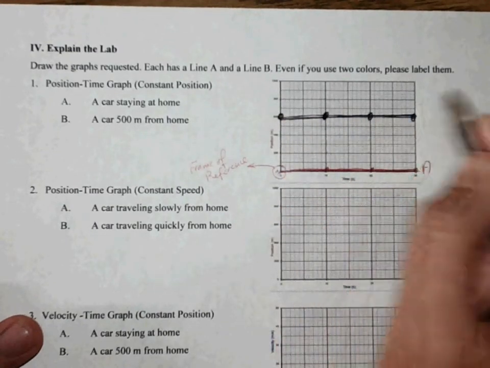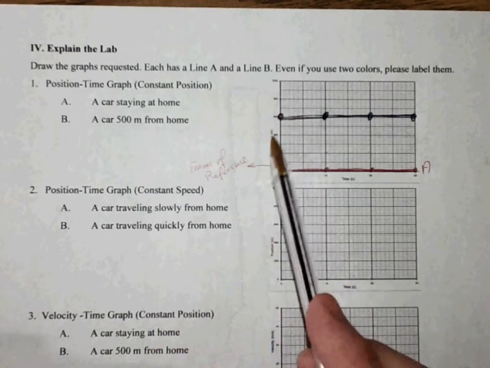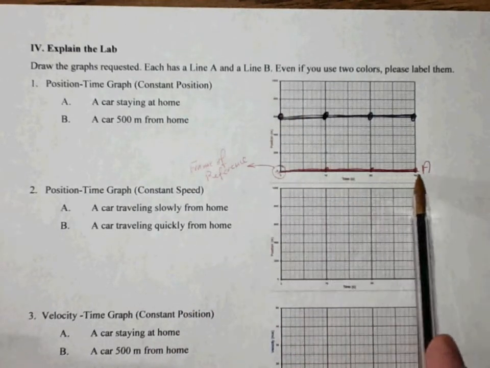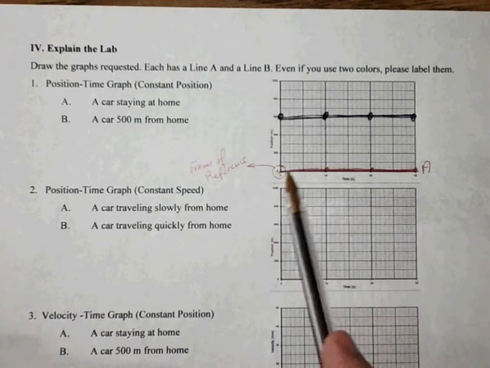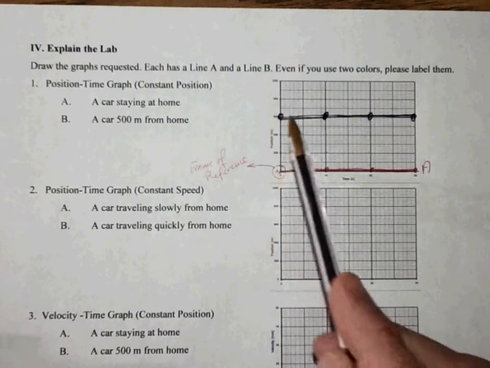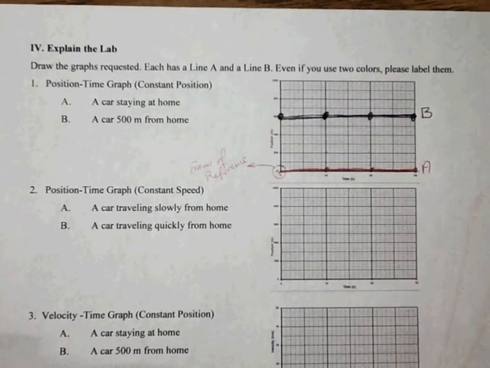So, constant position on a position time graph. Are you at the frame of reference? Are you 0 away? It's a straight line right across 0. Are you away from your frame of reference? In this case, home. And this up here, line B.